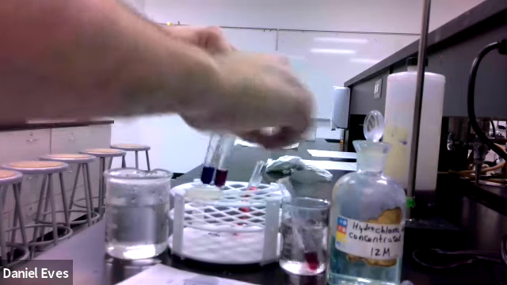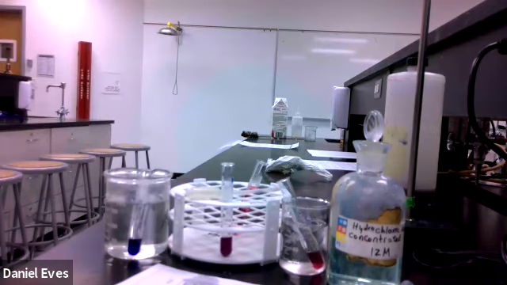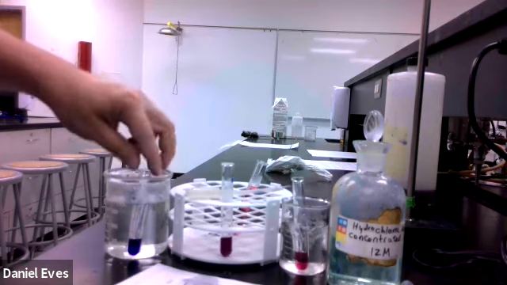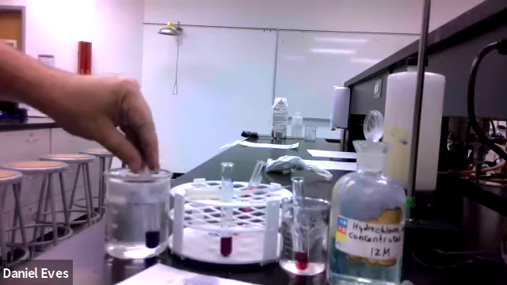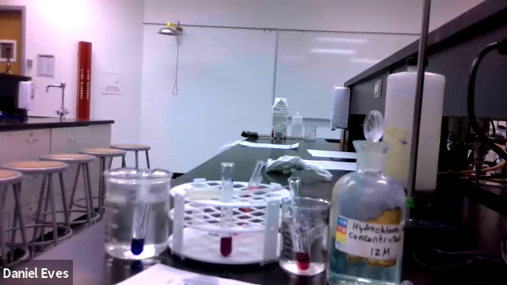So hopefully we can figure out whether or not this reaction is endothermic or exothermic. It looks like when we add heat, it pushes it towards the products, and when we add cold, it pushes it towards the reactants. So hopefully you can figure out whether or not that is endothermic or exothermic, and that completes this lab. So, all right.